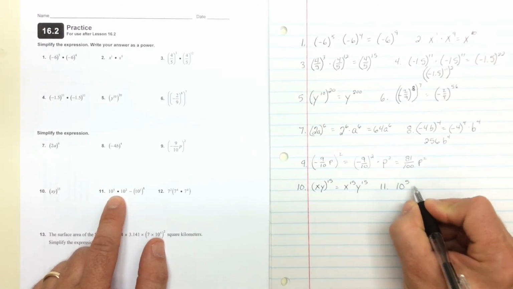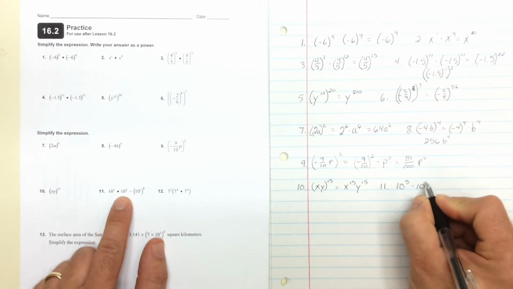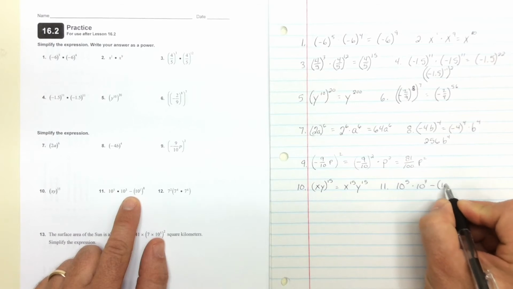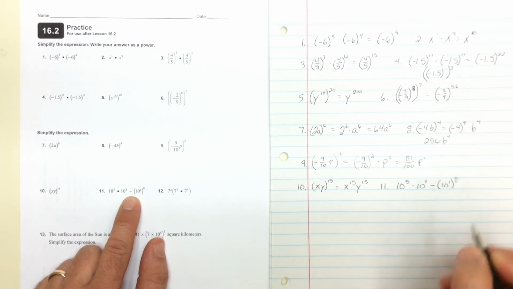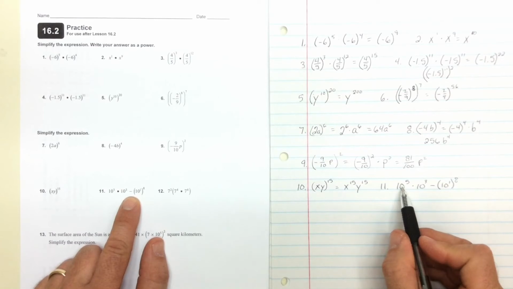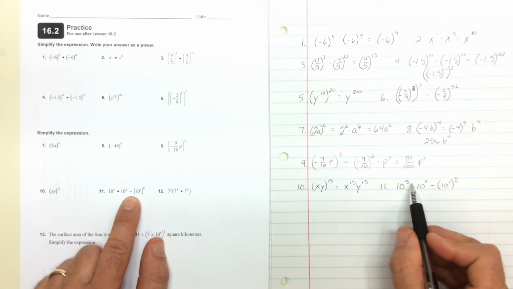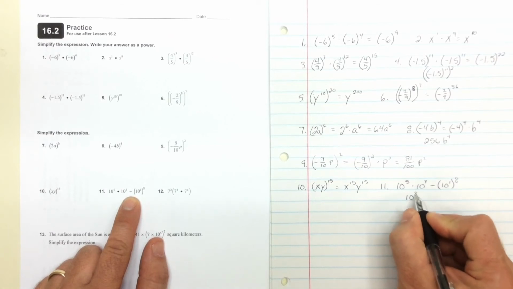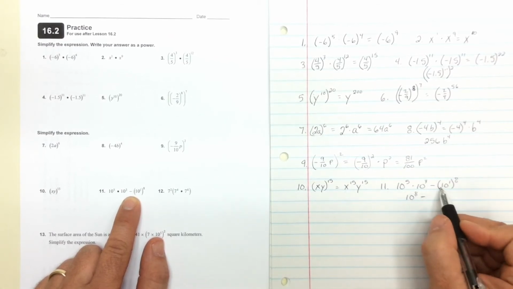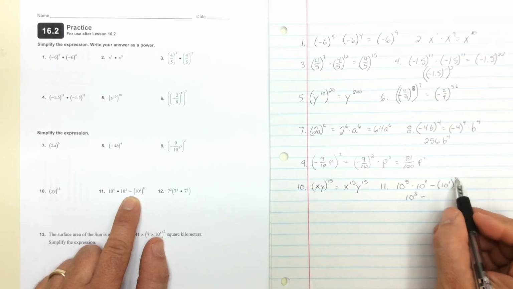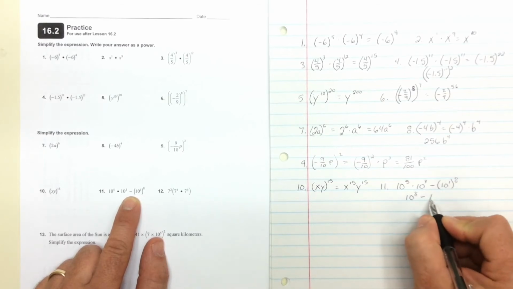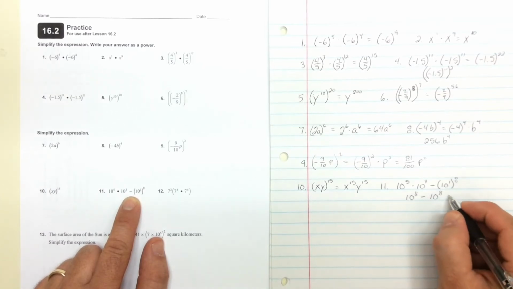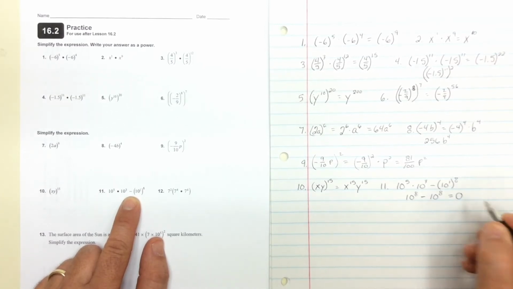Number 11, 10 to the 5th power times 10 to the 3rd power minus 10 to the 1st power raised to the 8th power. Well, here we have these two will be added together. 10 to the 5th times 10 to the 3rd is the same as 10 to the 8th minus 10 to the 1st raised to the 8th. You multiply them now and you get 10 to the 8th. And 10 to the 8th minus 10 to the 8th will be 0.